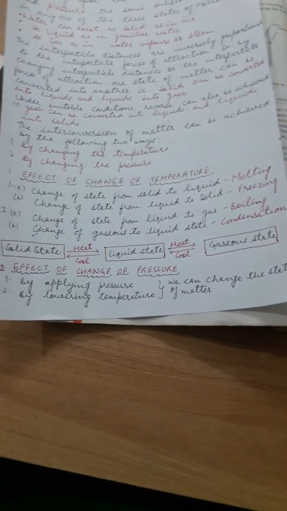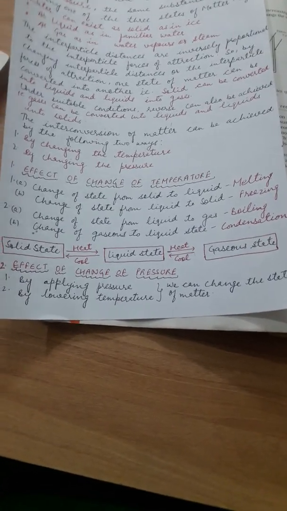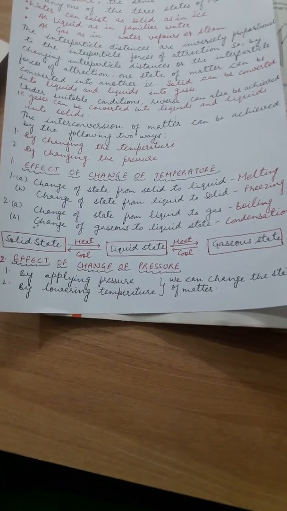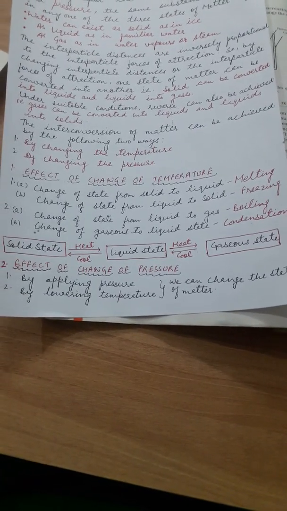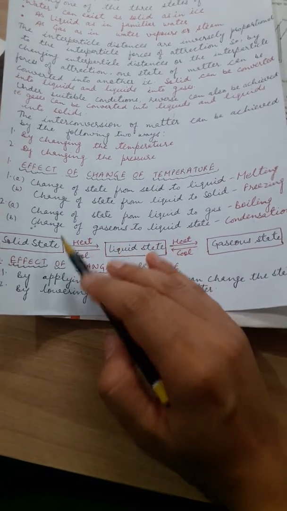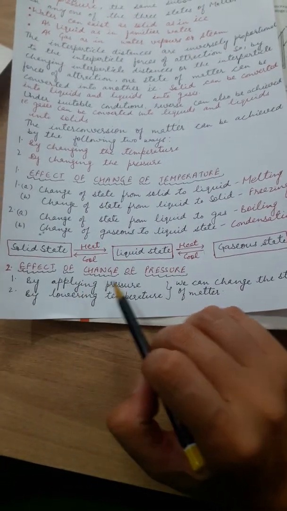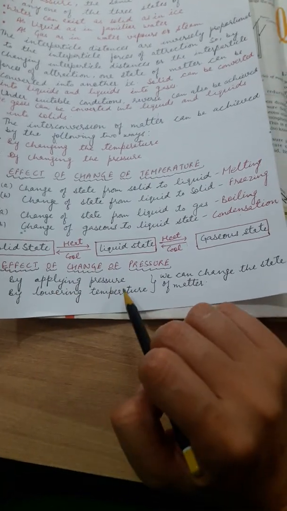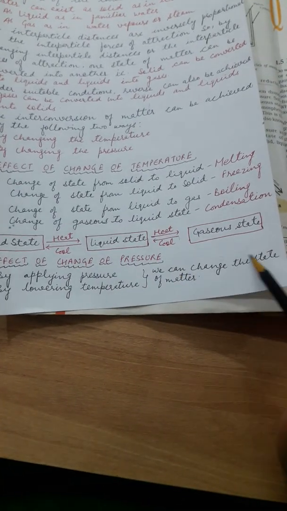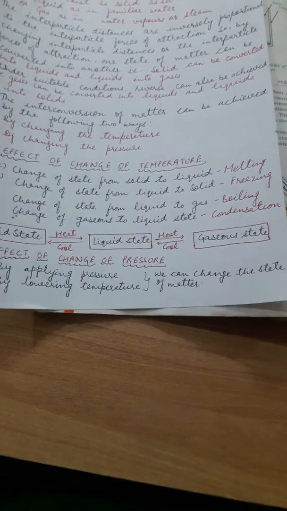Hello students, in our last lecture we have discussed the change of state of matter and the effect of change of temperature. Today we will discuss the effect of change of pressure. By applying pressure and by lowering temperature we can change the state of matter.